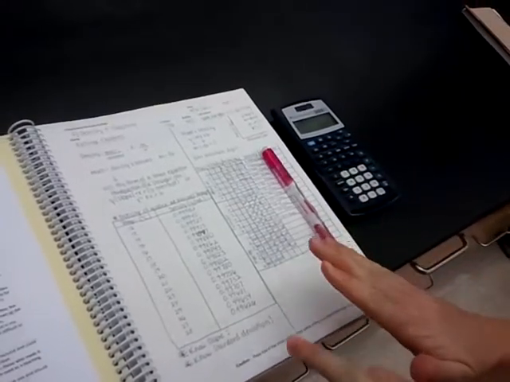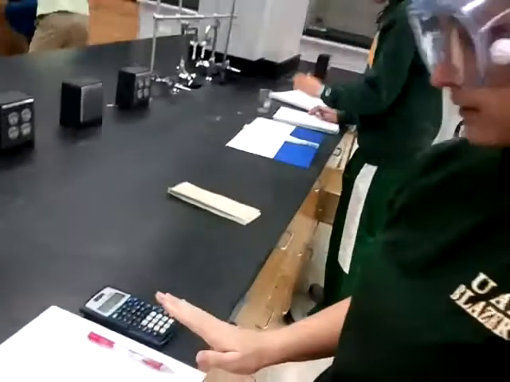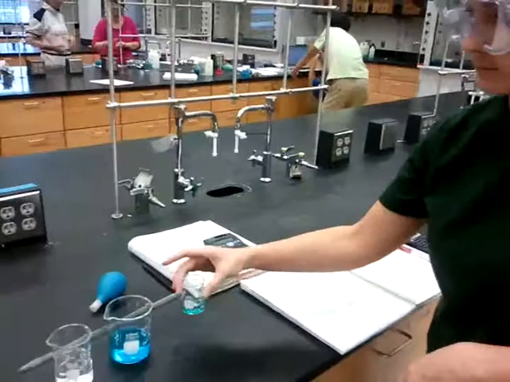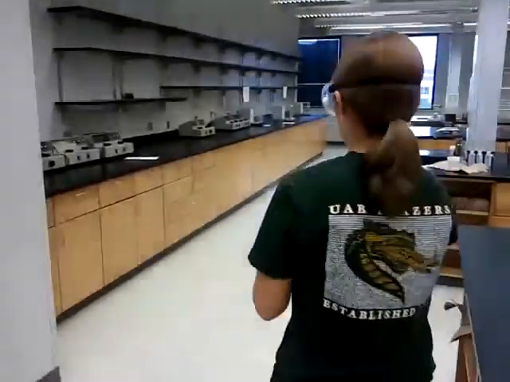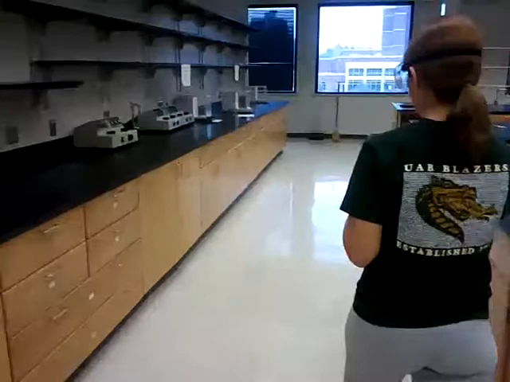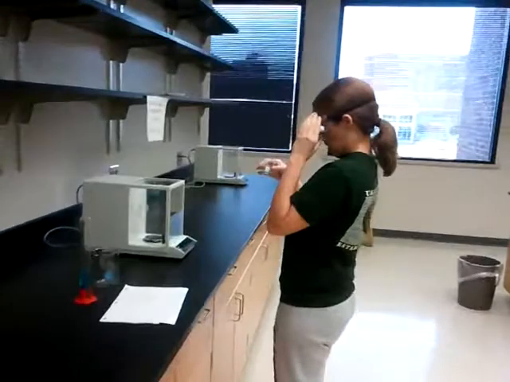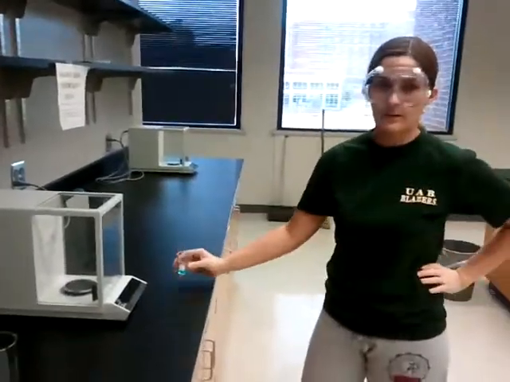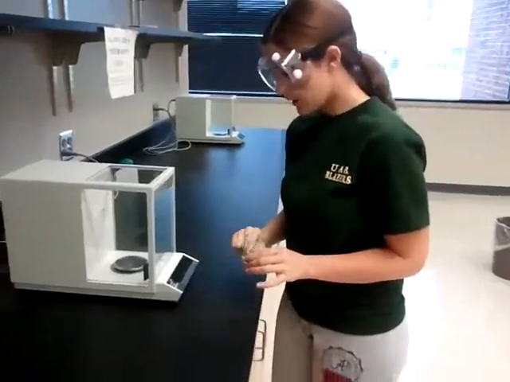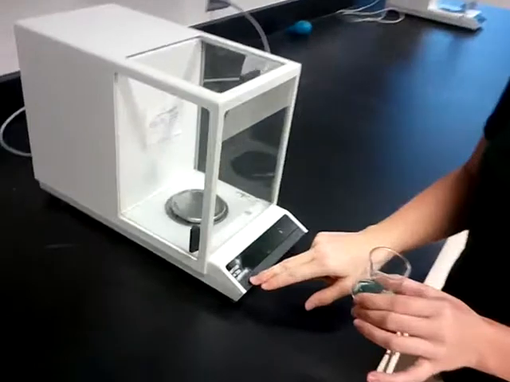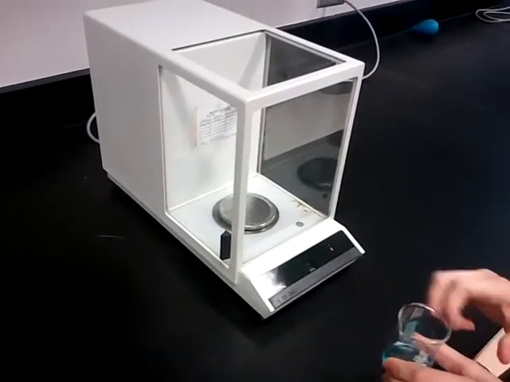Now, after we get our volumes measured and write it in our lab manual, we're ready to weigh it. You want to come over to the analytical balance, make sure that you turn it on, and then zero it out.